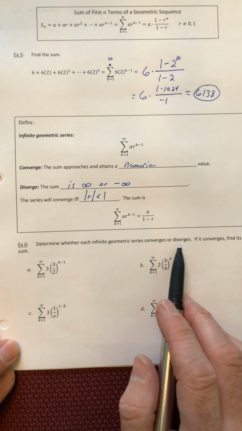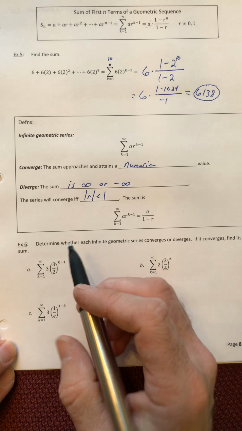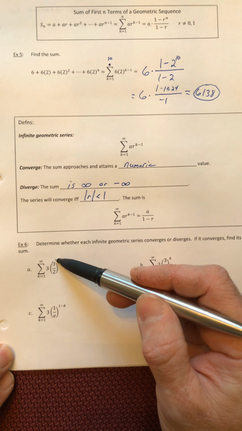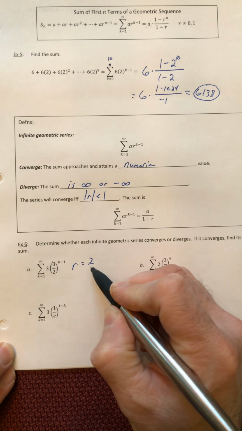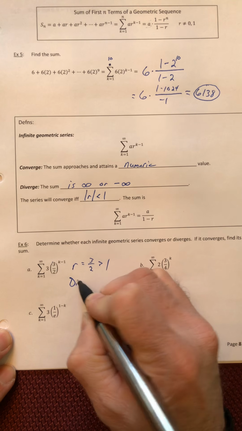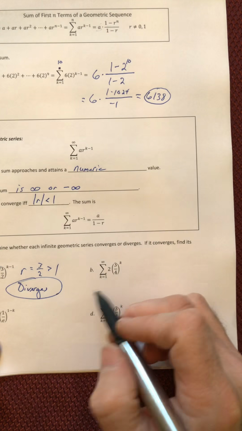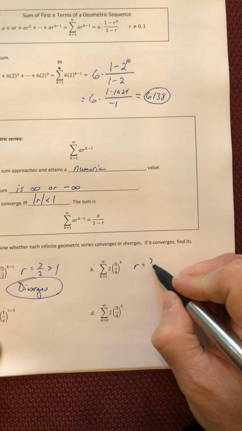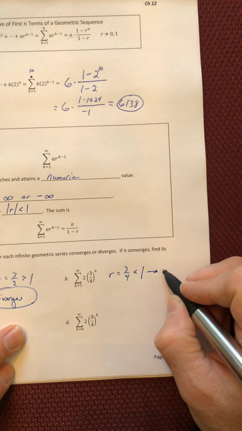So determine if it converges or diverges. If it converges, find its sum. If it diverges, don't find the sum. So all you want to do is look at the r. Look at the r that has the power on it. So in this case, r is 3 over 2, and that's greater than 1. So that means it diverges. And that's all you have to do. Part B, the r is 3 over 4, which is less than 1. Well, if it's less than 1, then it converges.